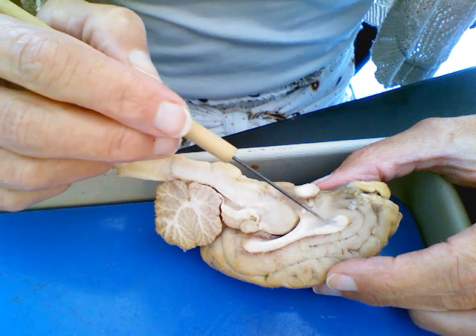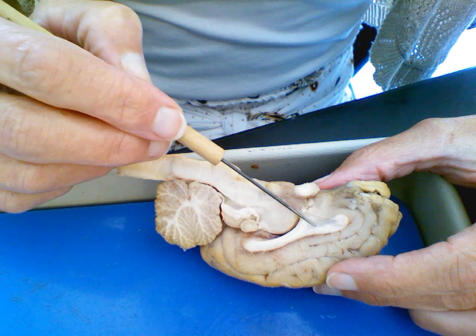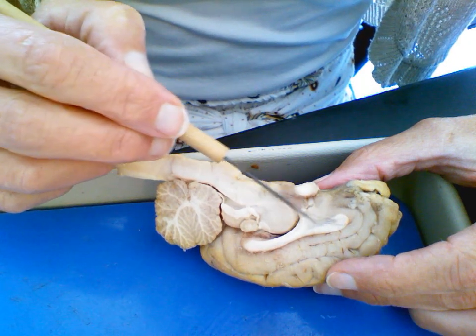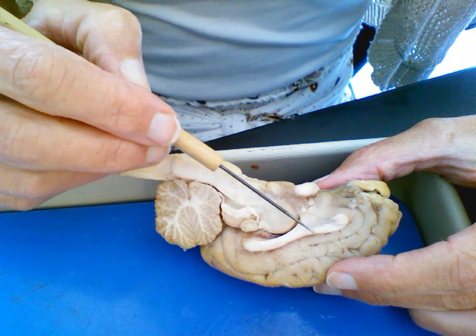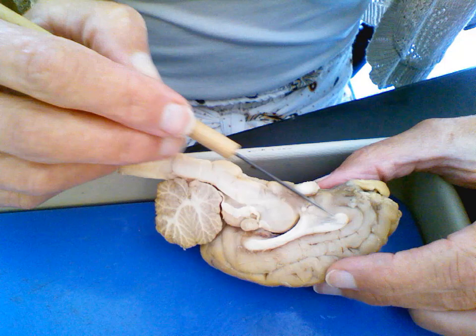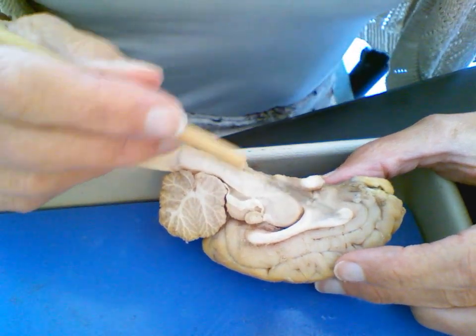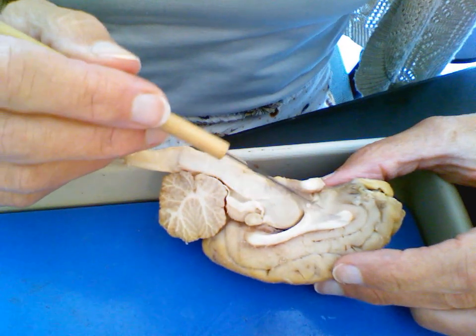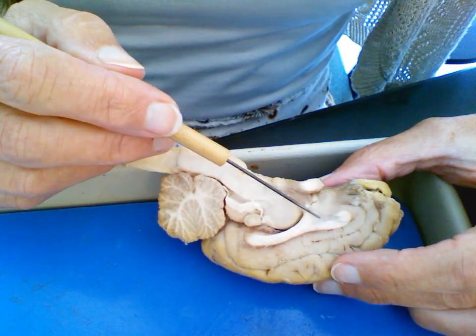This is the septum pellucidum, this light covering that covers the right and the left ventricles, or the first and the second ventricles, to allow them to not leak into each other and to promote circulation of what is inside here, which is the cerebrospinal fluid.